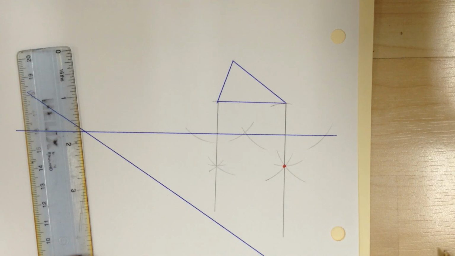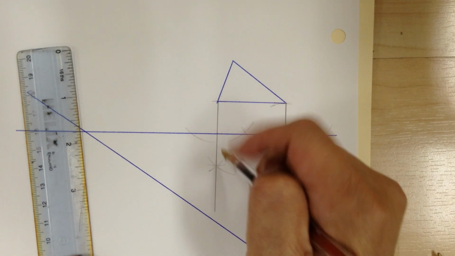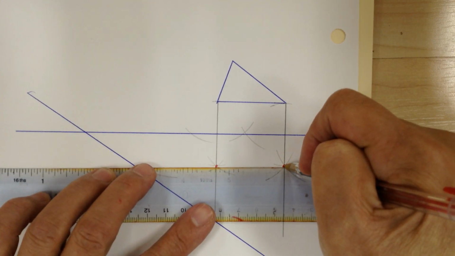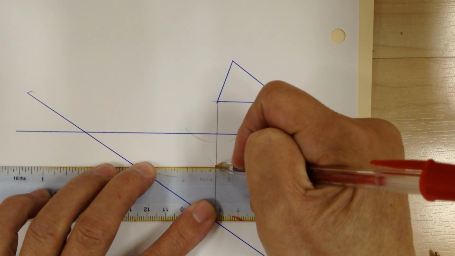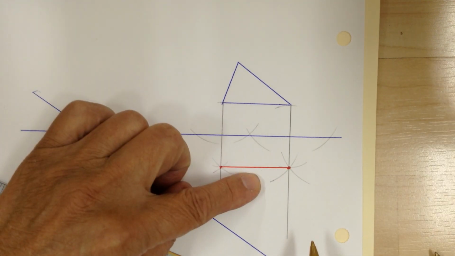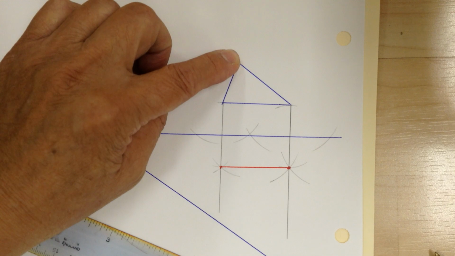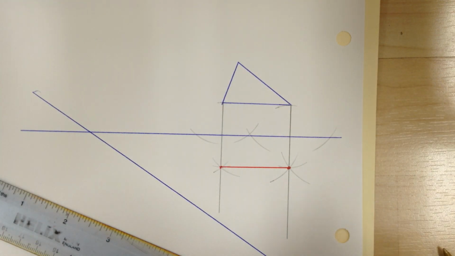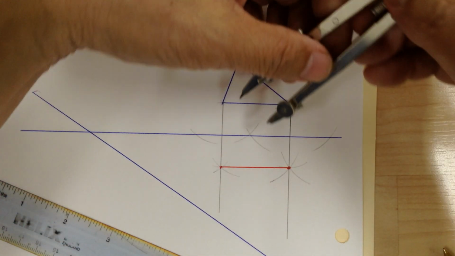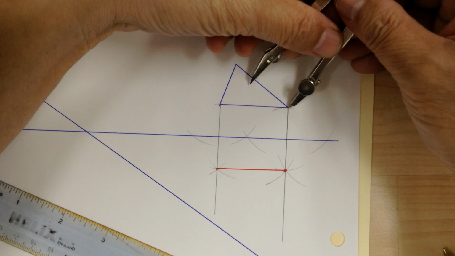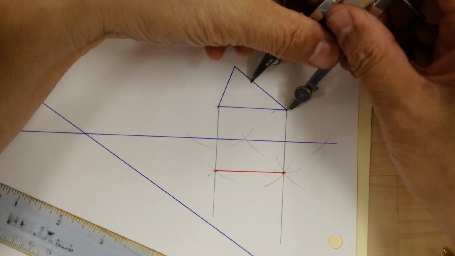You can mark the spot right away so we don't lose that. So let's go ahead and connect that. So that's this reflected to here. Now to get that, again, you can do the same thing, or you can just copy the distance. Copy the length. I'm going to do the copy the length method because it's a bit quicker and easier to do.